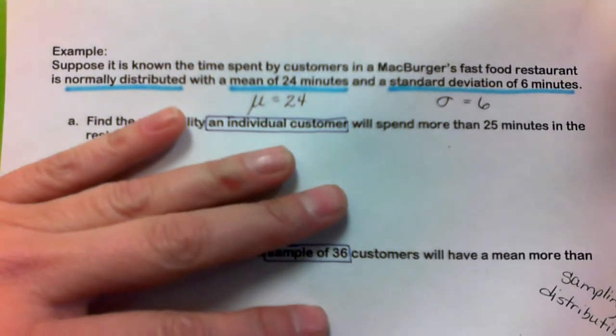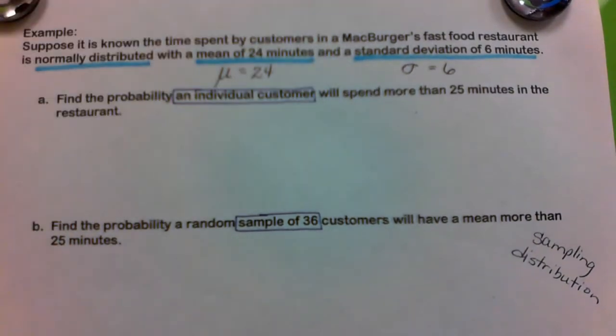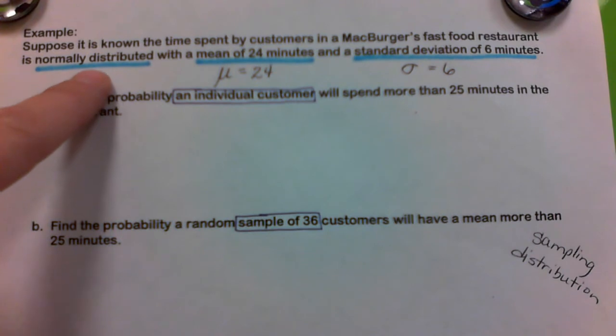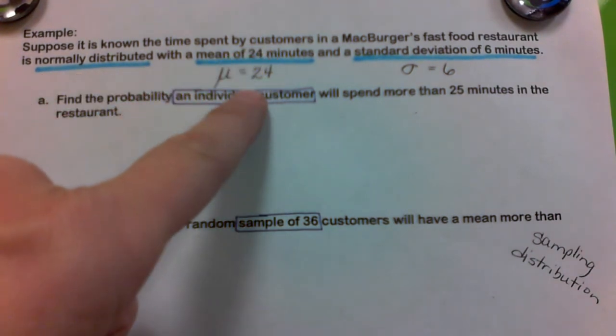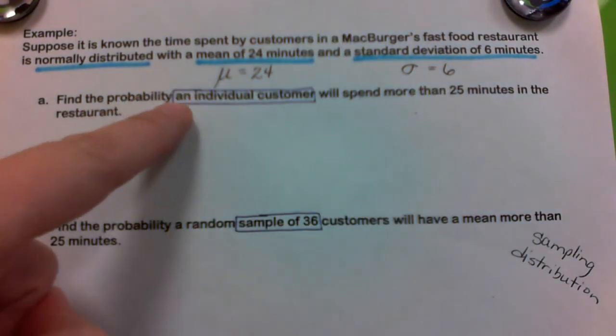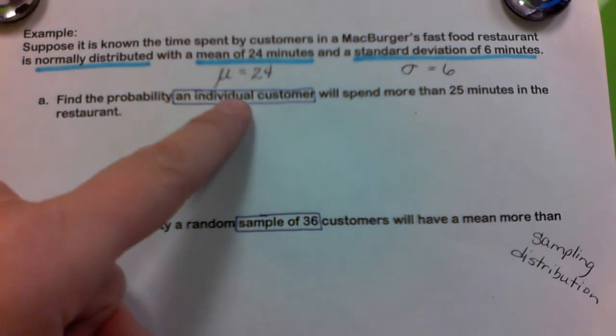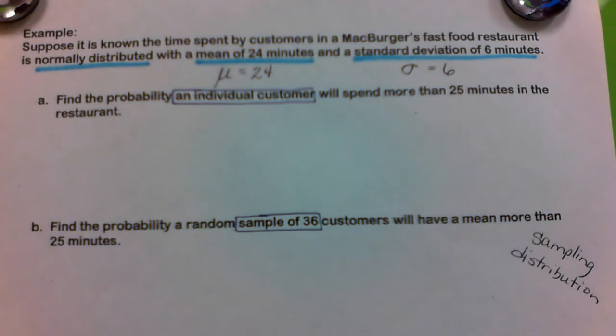Now, I want to look at some examples that will be what you'll see on assignments and tests because it's important you understand the wording here. So suppose it is known the time spent by customers in a McBurger's fast food restaurant is normally distributed, so that's good, it doesn't matter what size my N is, has a mean of 24 minutes and a standard deviation of 6 minutes. Find the probability an individual customer, one person, will spend more than 25 minutes.